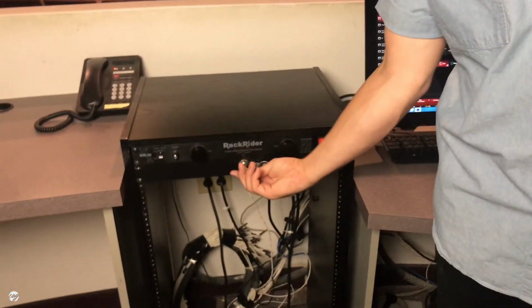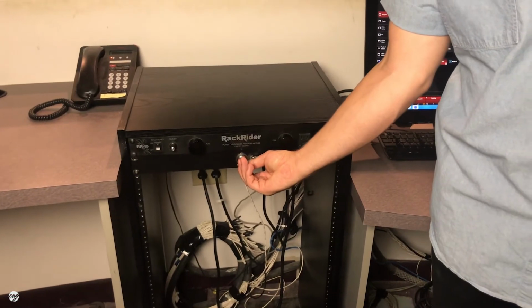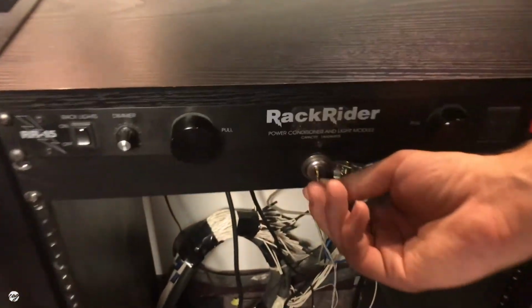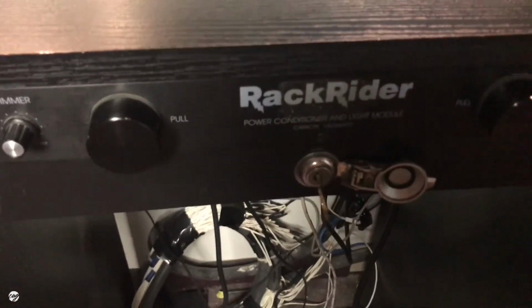Now that we know how to turn everything on, I wanted to show you how to turn everything off. And this is a little bit easier of a process because all we have to do back here is turn the key. You don't have to go onto the computer and click shut down. You don't have to shut down the soundboard. All we gotta do is walk over and turn the key upwards. And that will shut everything down.